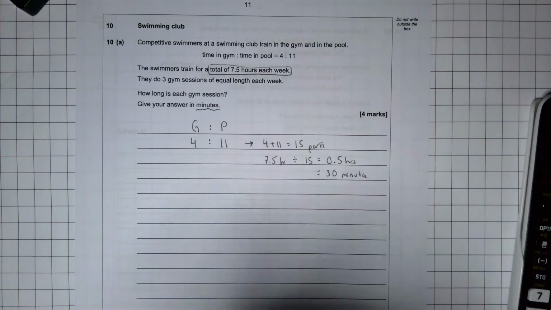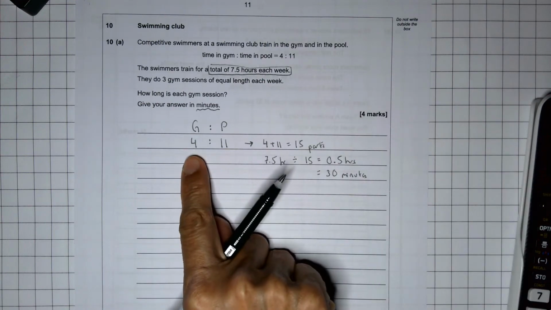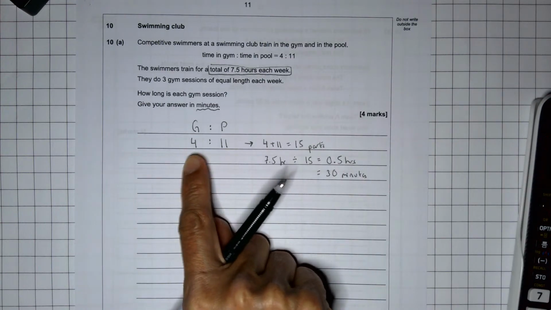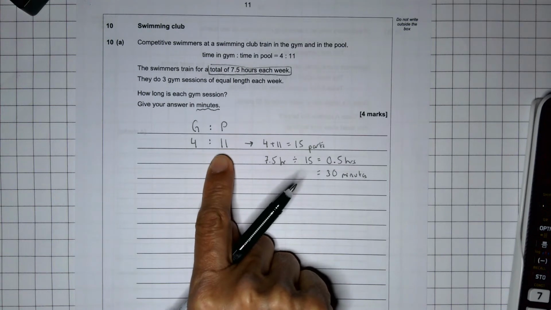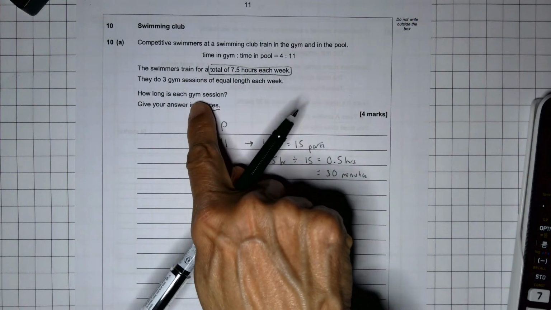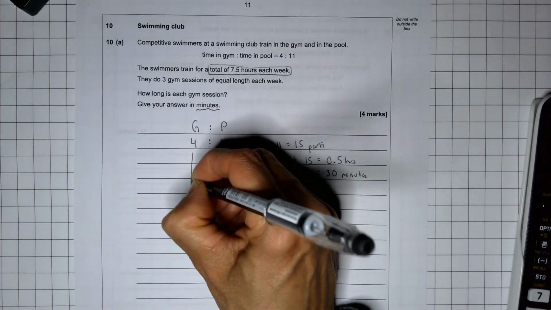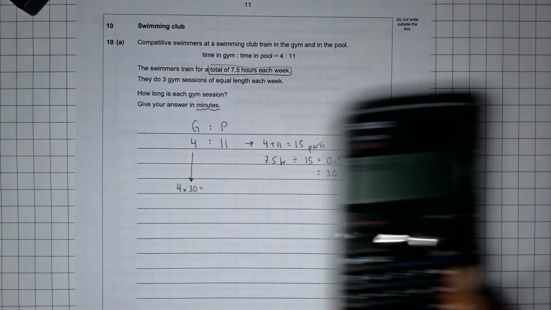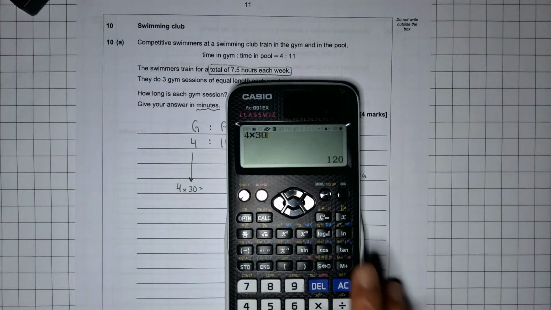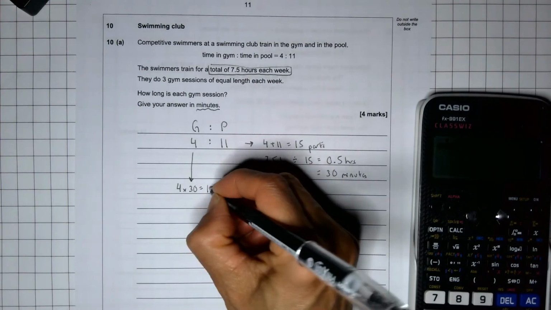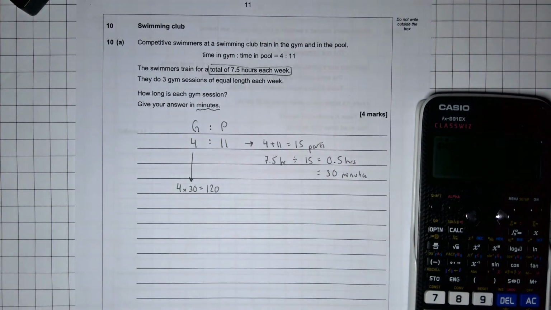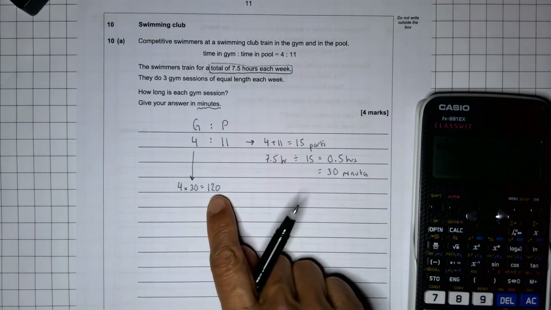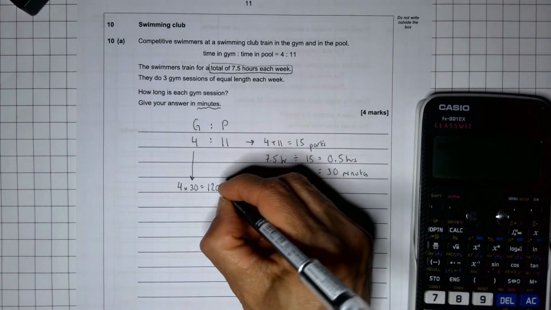Okay, so we know that gym is 4 parts, so 4 lots of 30 minutes, and pool is 11 lots of 30 minutes, but I'm not interested in the pool. All we're focusing on is the gym. So in this case, we're going to have 4 lots of 30 minutes, and 4 lots of 30 minutes comes out to 120. As I say, I'm not going to bother with the pool. You could do it, but it's just going to take extra time. So that's how much they do for the gym in total in minutes.